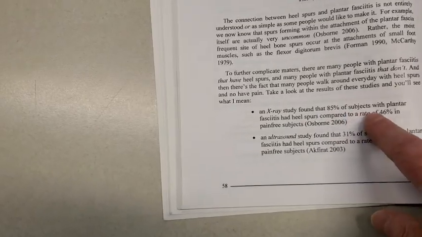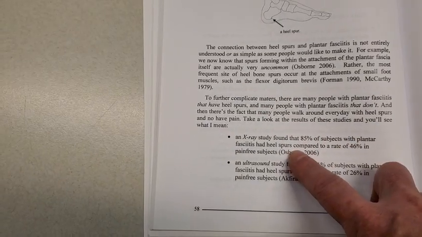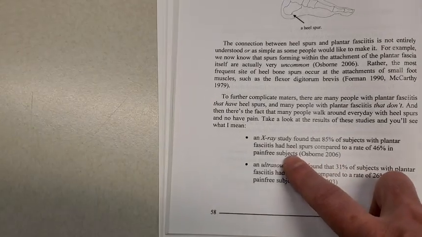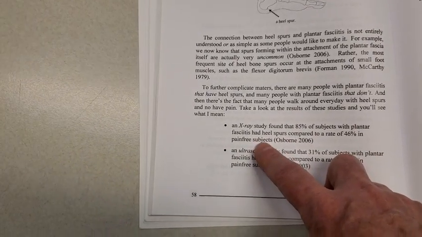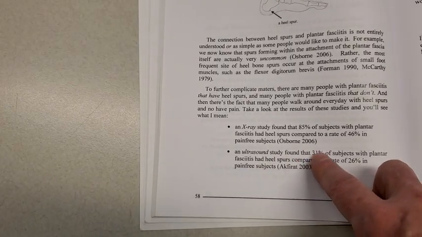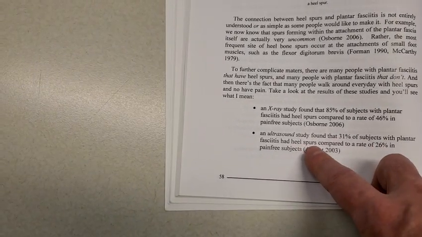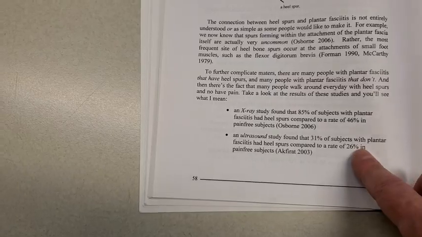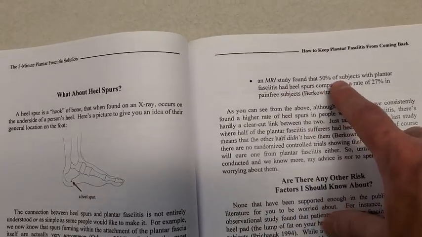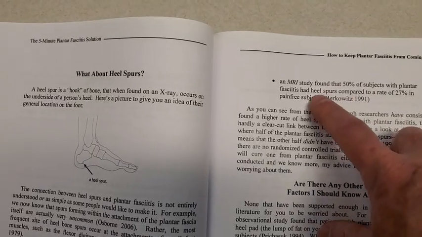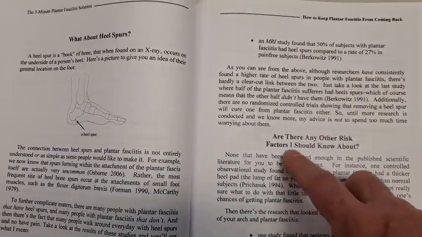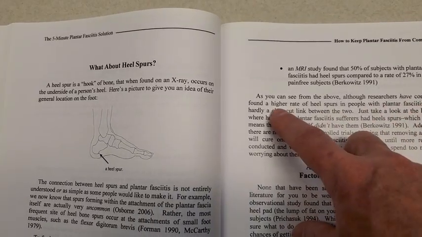An x-ray found that 85% of subjects with plantar fasciitis had heel spurs, compared to a rate of 46% in pain-free subjects. So these are people with no pain in their heel, and 46% of them had heel spurs. An ultrasound study found that 31% of subjects with plantar fasciitis had heel spurs, compared to a rate of 26% in pain-free subjects. It's about the same. An MRI study found that 50% of subjects with plantar fasciitis had heel spurs, compared to a rate of 27% in pain-free subjects.